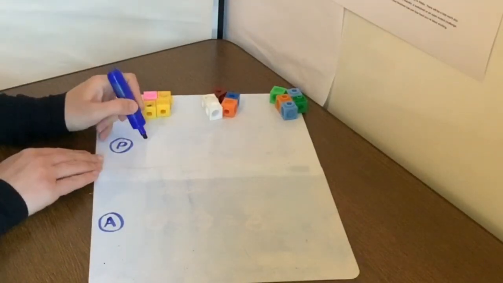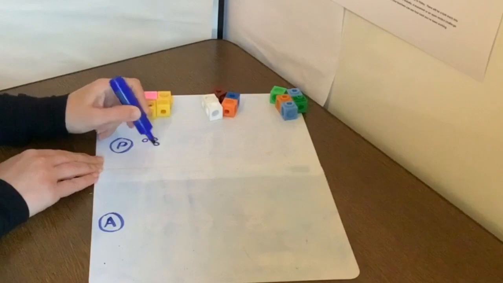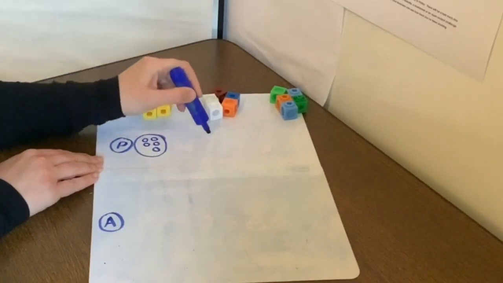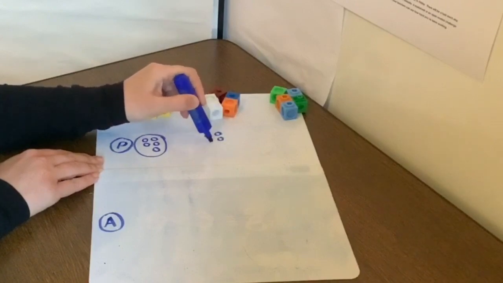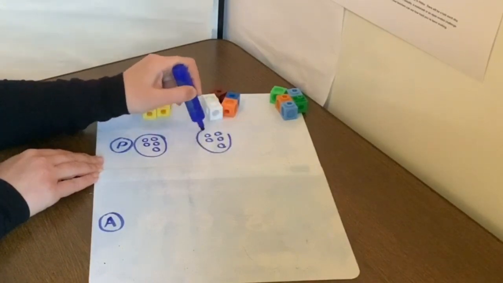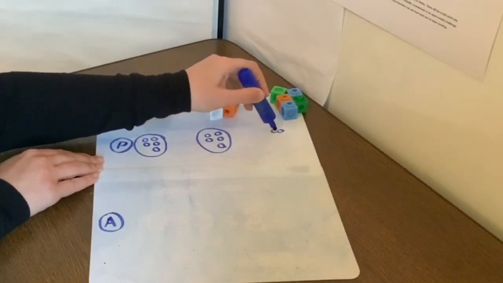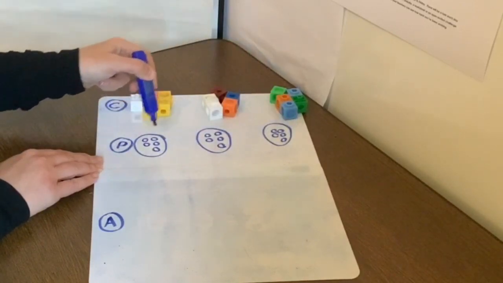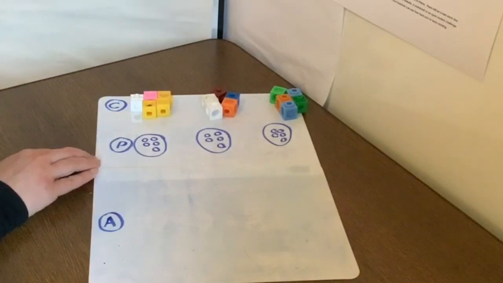So if we were drawing this pictorially, we would show that that person has a 5, this person has a 5, this person has a 5. So far that's 5, 10, 15.